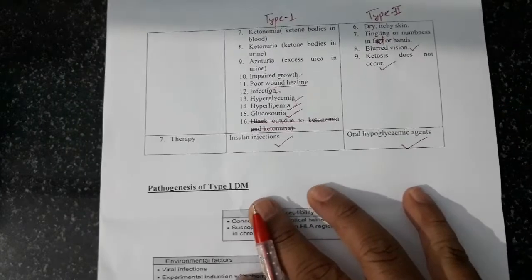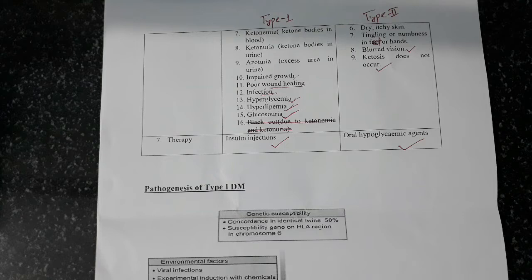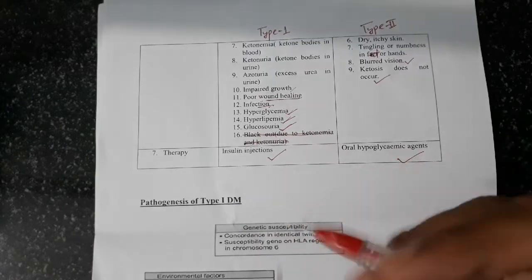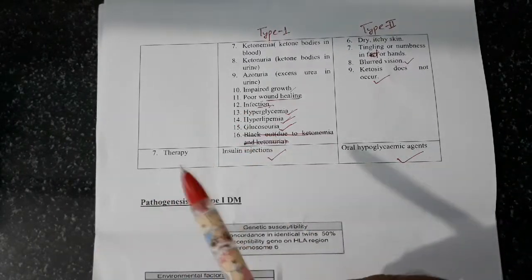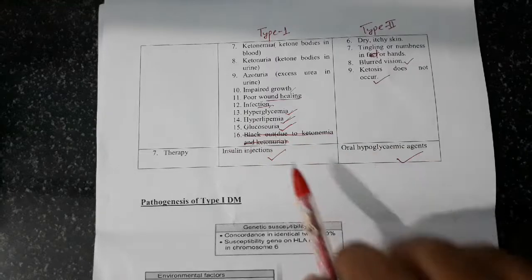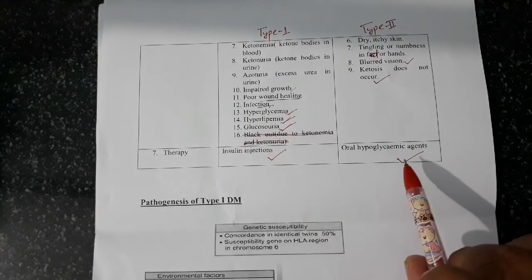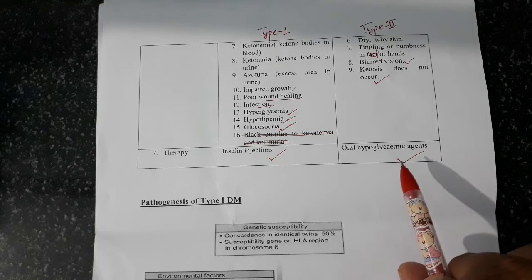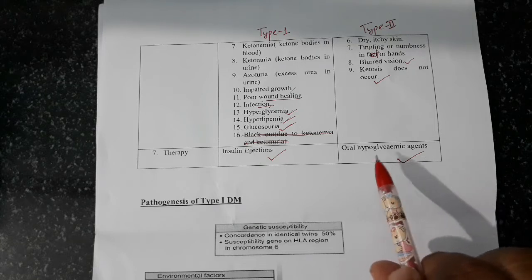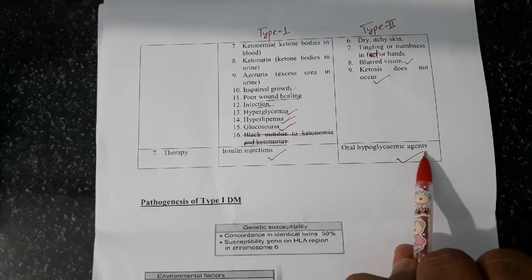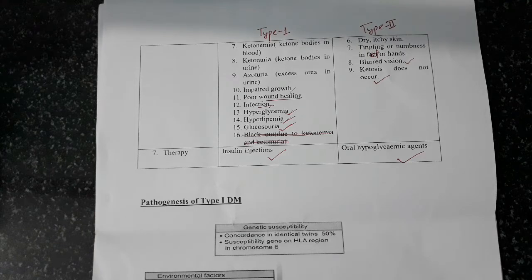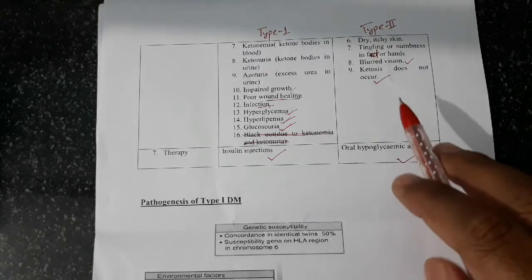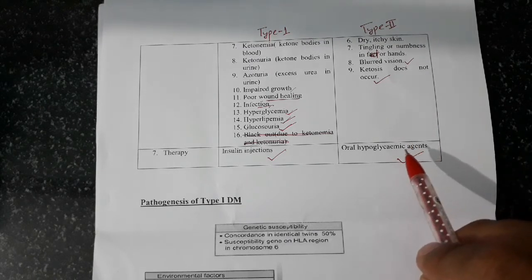Then therapy wise, if you see, in type 1 mainly we have to depend upon the insulin injection, that is the external supply of insulin. Whereas for type 2, we mainly depend upon the different types of anti-diabetic drugs or oral hypoglycemic agents like metformin, biguanides, various types of sulfonylureas. These are the drugs used for type 2 diabetes mellitus.